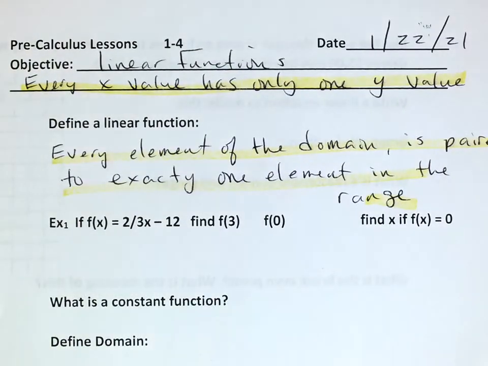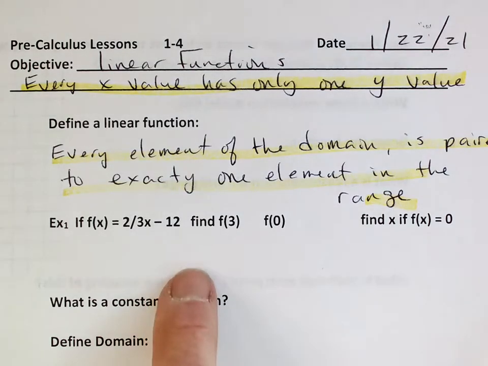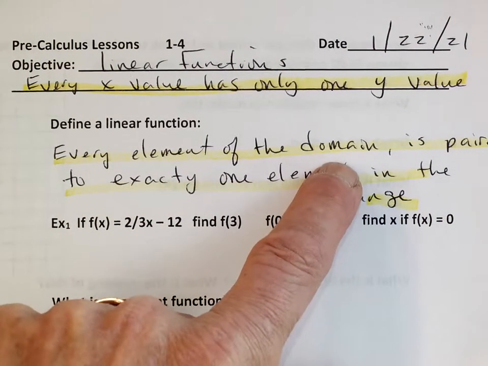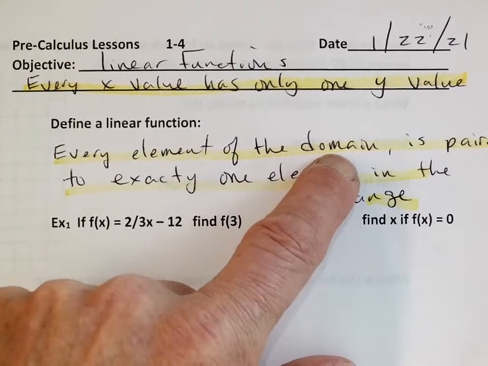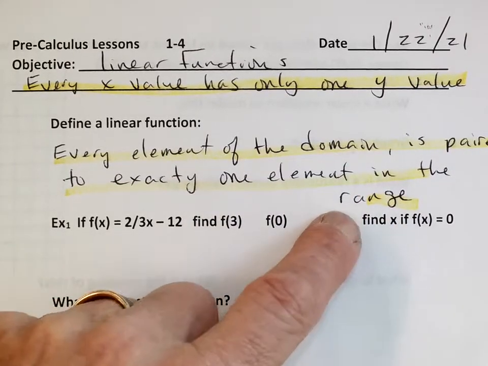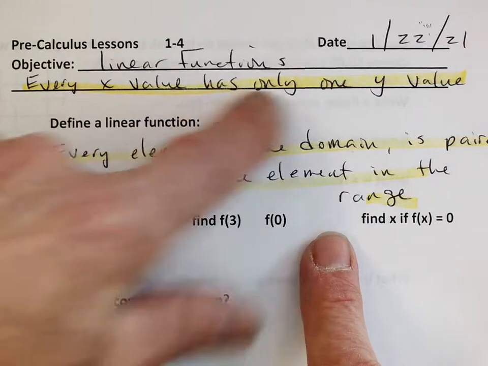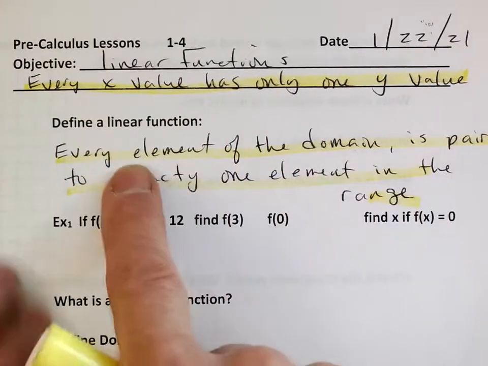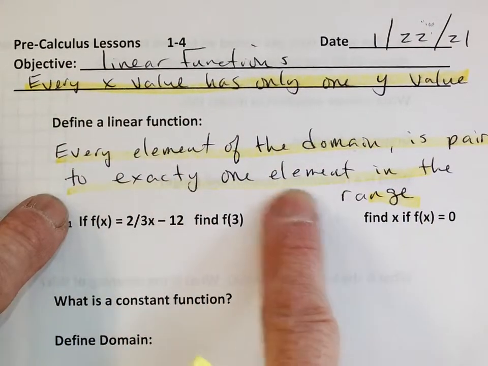When you take a math class in college, they're going to use the math words. I'm going to use the common English words, but I'm going to use both in here so you get the idea. So the domain really means x's, and the range means the y's. So every x value has exactly one y value, and every element in the domain is paired to exactly one element in the range.